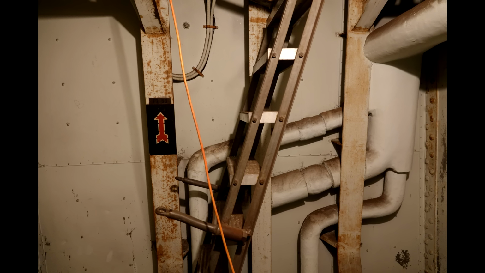And that would be a twofold problem. One, especially when you get to armoured decks, because you'd be creating large holes in the armoured deck, which wouldn't be necessary, and just large holes generally, which could be a problem when it comes to sealing up the ship and so forth.